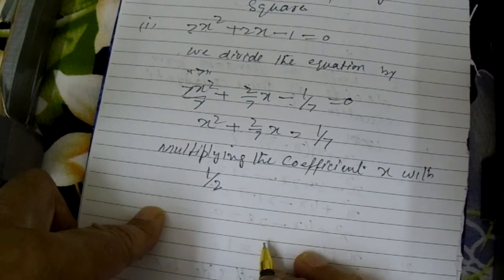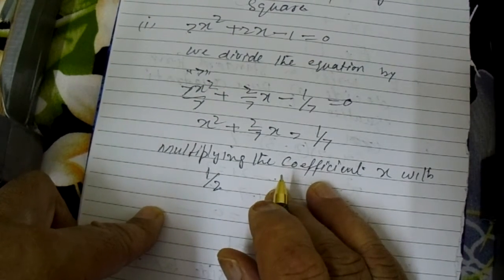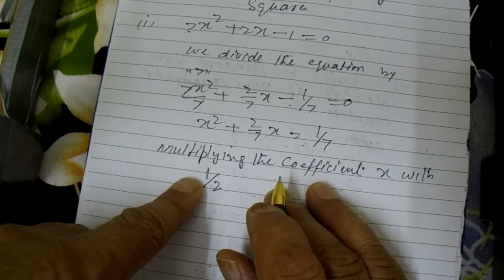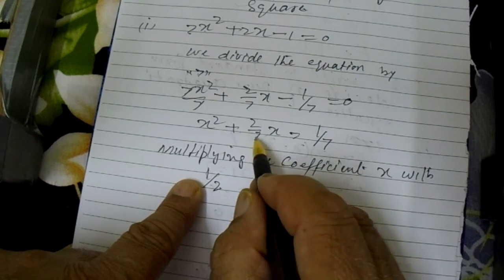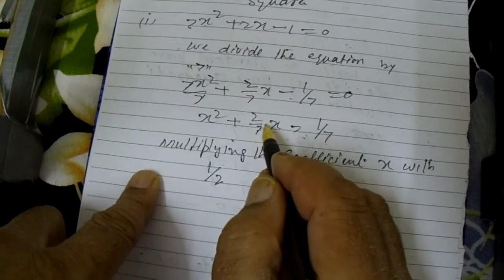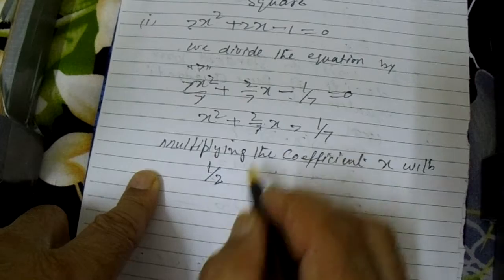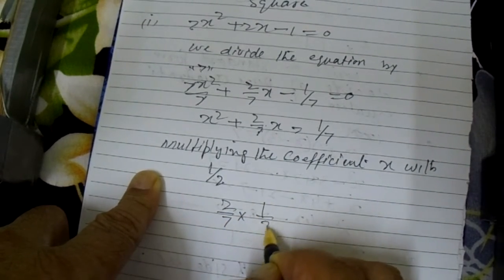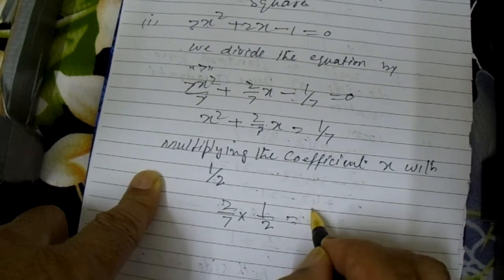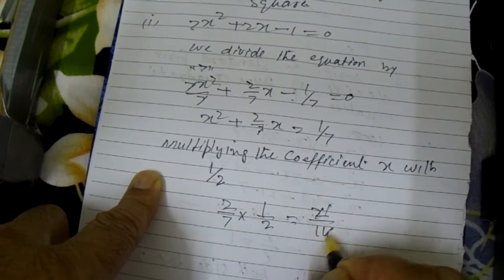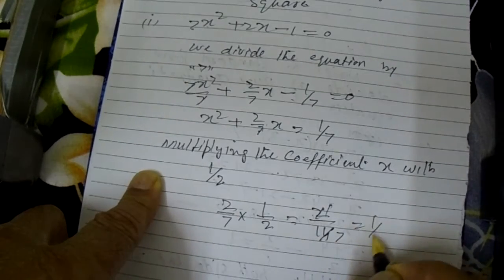It means in every question, when the question is completing the square, then we multiply 1 by 2 with the coefficient of x. Now here the coefficient of x is 2 by 7 and multiply by 1 by 2. Now it is equal to 2 by 14, and we simplify this. 2 1s are 2, 2 7s are 14, so it is equal to 1 over 7.